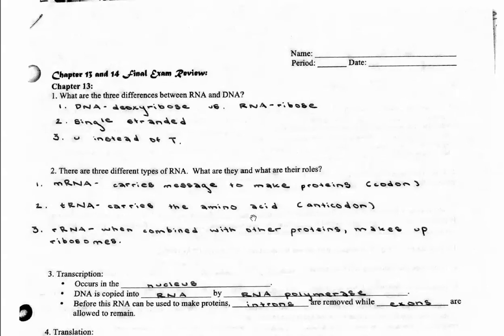Okay guys, so I'm going to go through this nice and quickly. Number one, what are the three differences between RNA and DNA? So the first is what sugar they have. DNA has deoxyribose while RNA has just ribose. The second thing is while DNA is double-stranded, RNA is single-stranded. And finally, there's one base difference. It's that RNA has U while DNA has T.